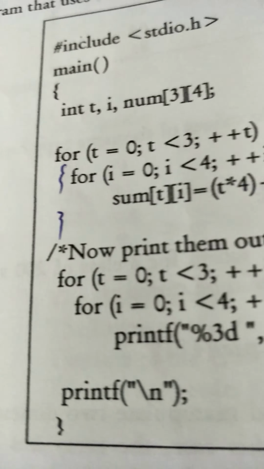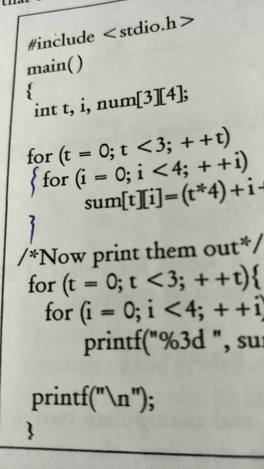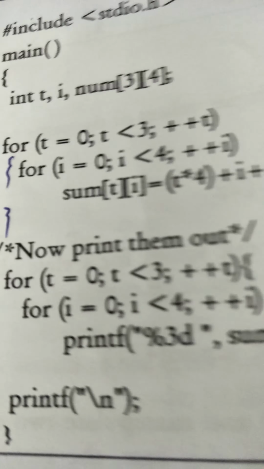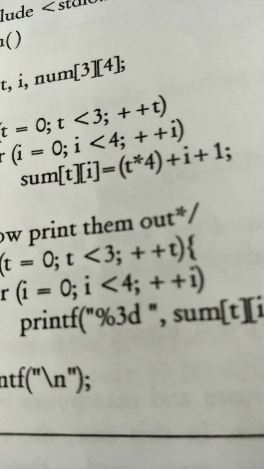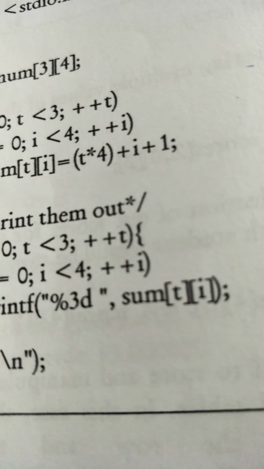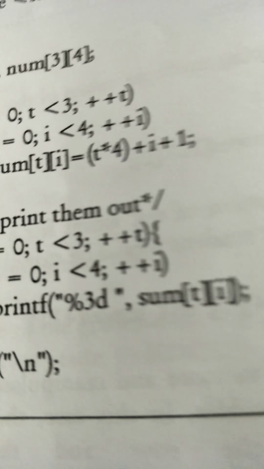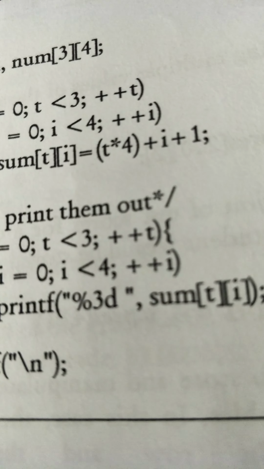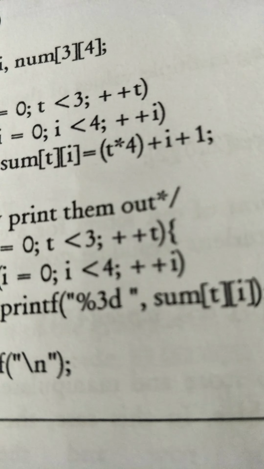So I suggest, to understand it better, try to write this program or just copy this program into your C compiler, compile it by yourself and check, and you can play around with it. I mean you can rearrange it in whatever arrangement you want.